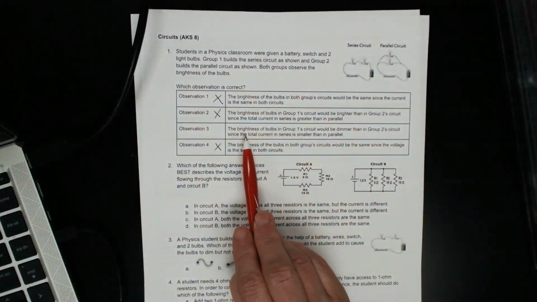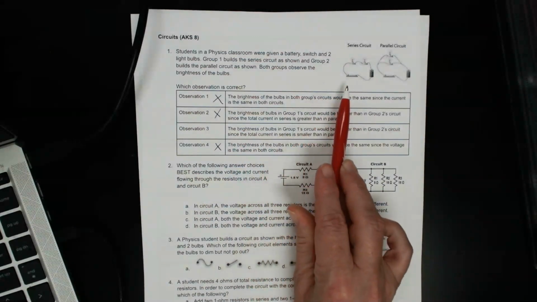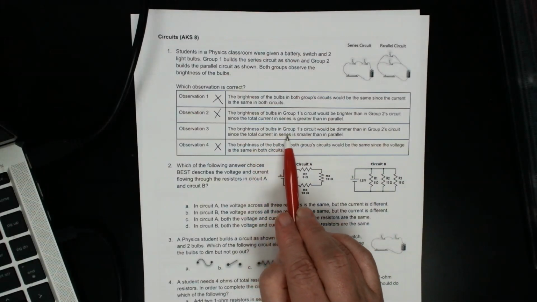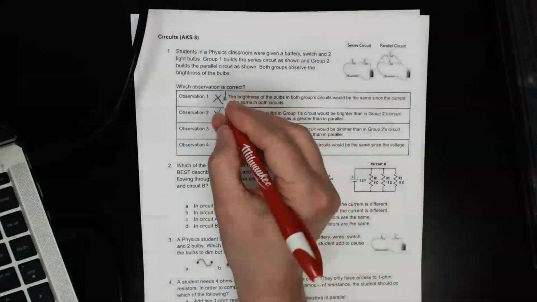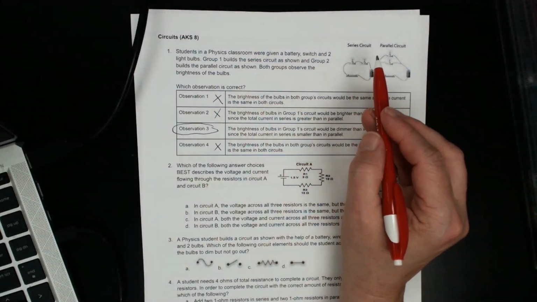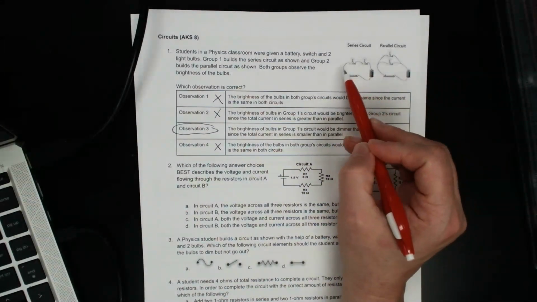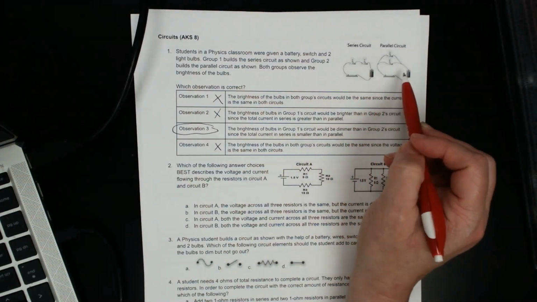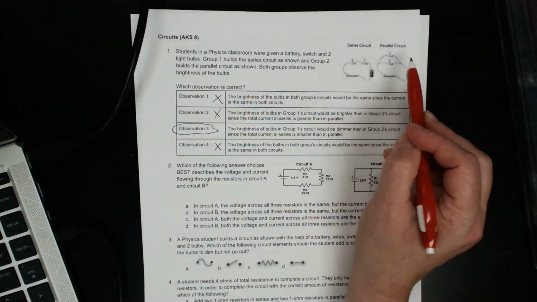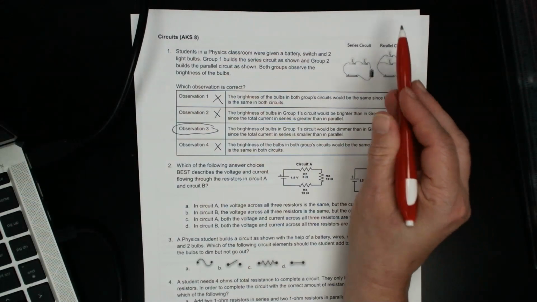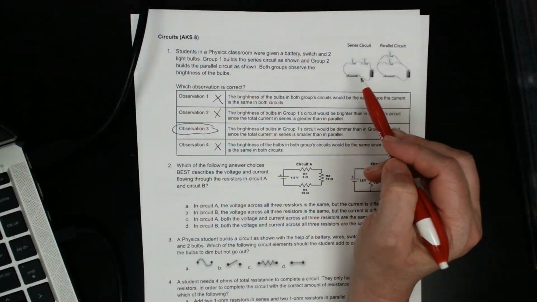So observation 3: the brightness of bulbs in group 1's circuit would be dimmer than in group 2's since the total current in series is smaller than in parallel. That's the one that we're going to choose. And remember when we did labs, if we added more bulbs to a series circuit, the remaining bulbs got dimmer. But with parallel, as you add more bulbs, the others stay the same brightness because you're just adding to your overall current by adding more bulbs.